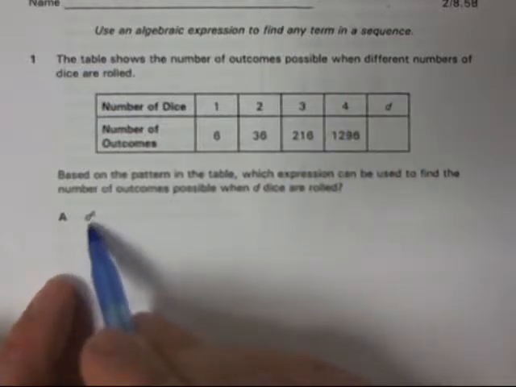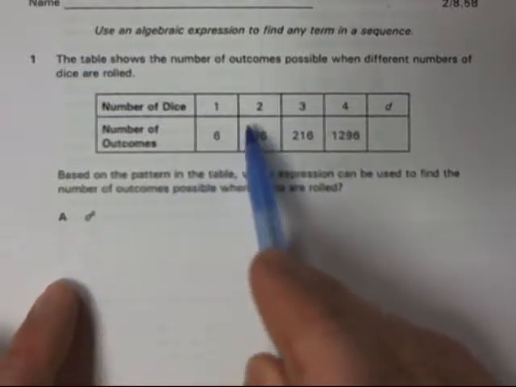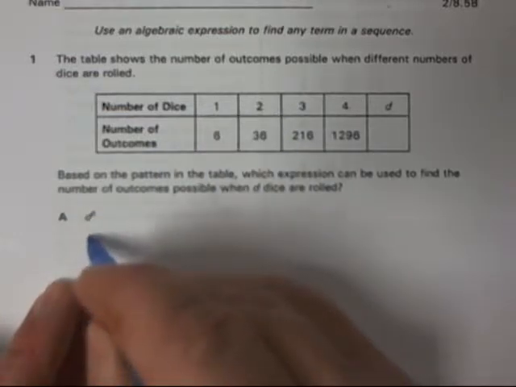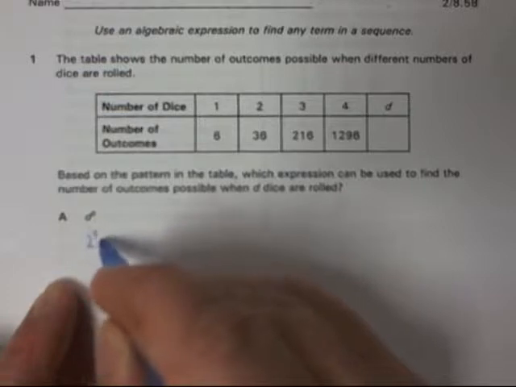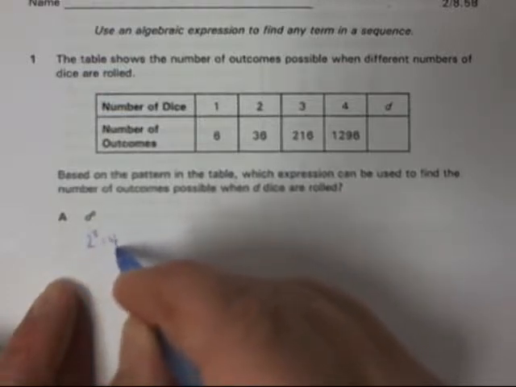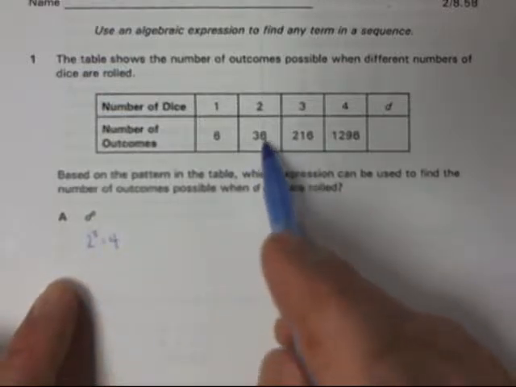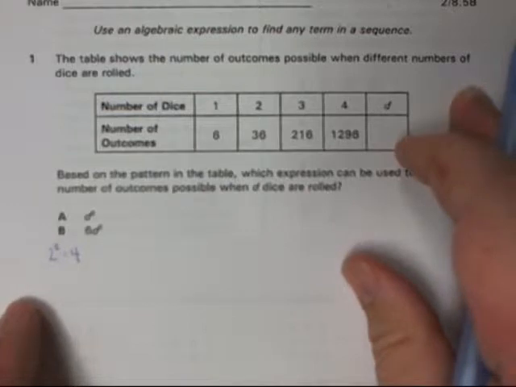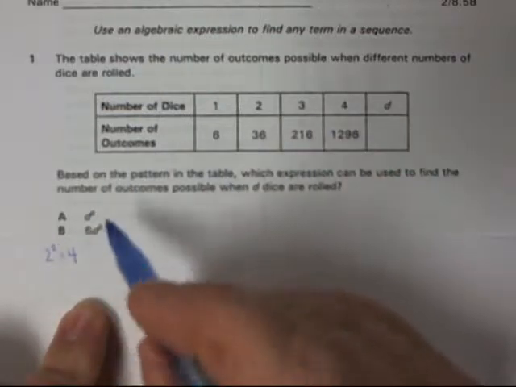So since D stands for dice, let's plug in the number 2. So when you have 2 dice, 2 squared equals 4. And notice that the number of outcomes with 2 dice is 36, not 4. So A cannot be the correct answer choice. Let's take a look at B.